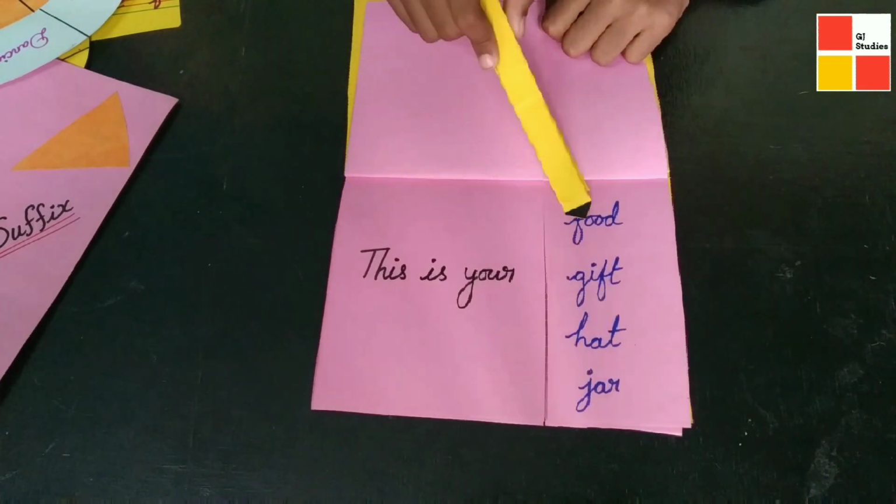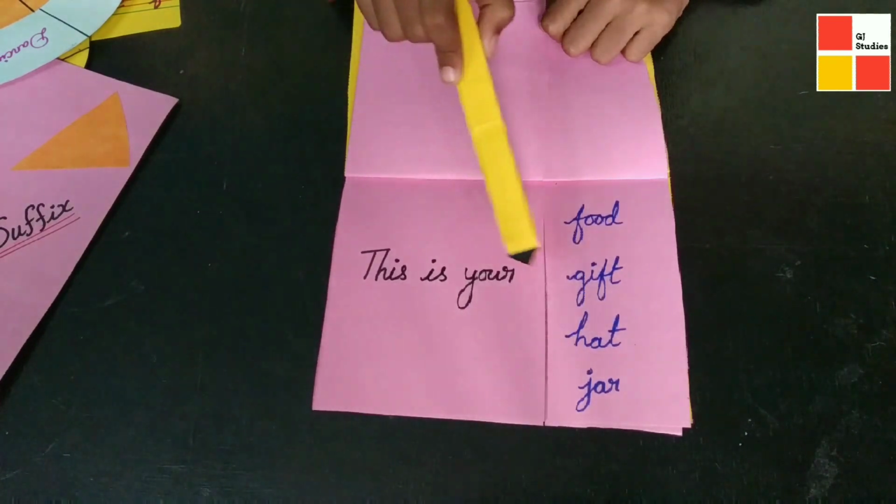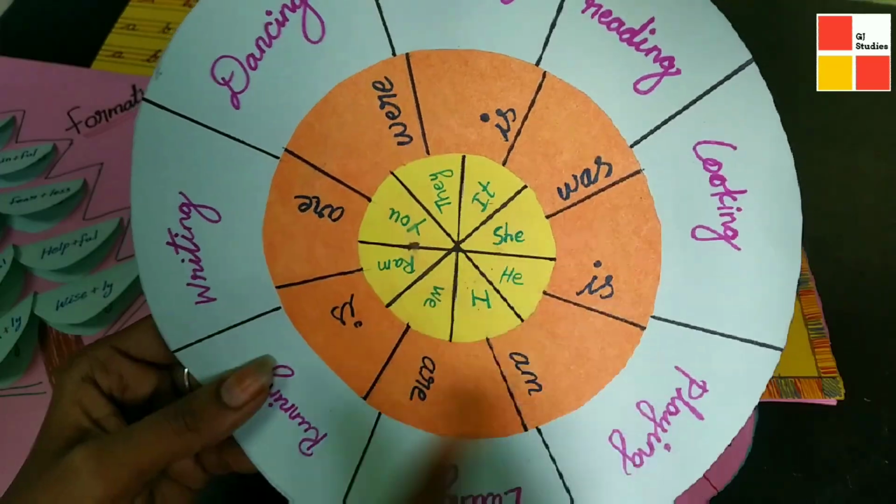This is your food. This is your gift. This is your hat. This is your jar. You can prepare like this also.